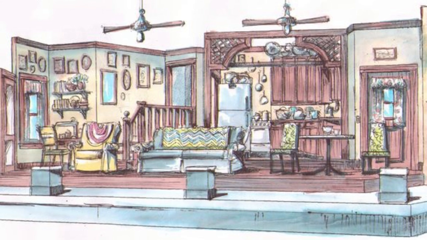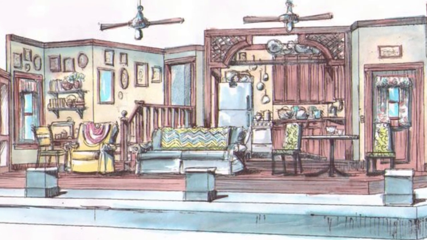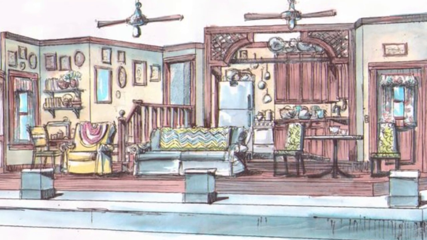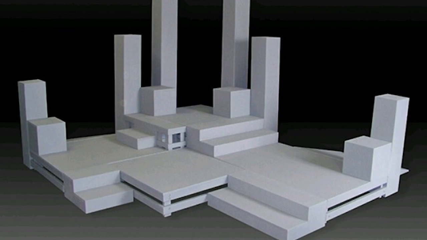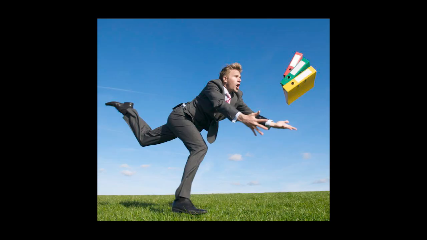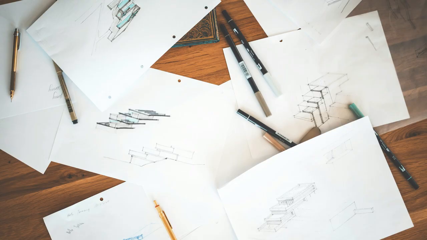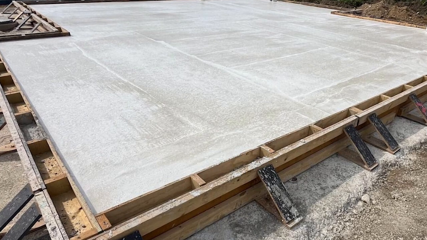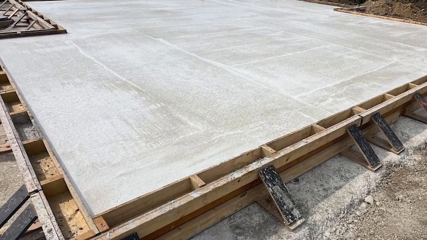Finally, we reach renderings, full color drawings that show what the set should look like once it's finished. These help the design team visualize the final world and help actors understand what they'll be constantly tripping over in rehearsals. The design phase lays the creative foundation for everything that comes next.